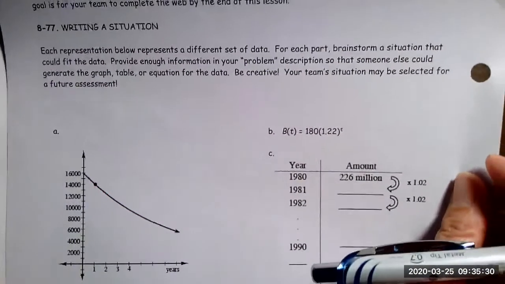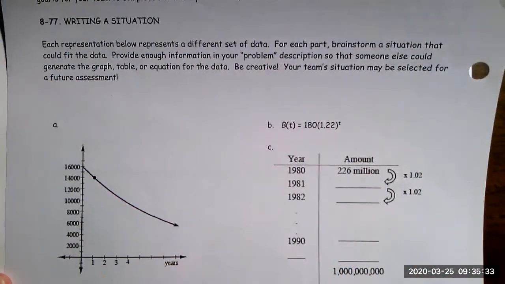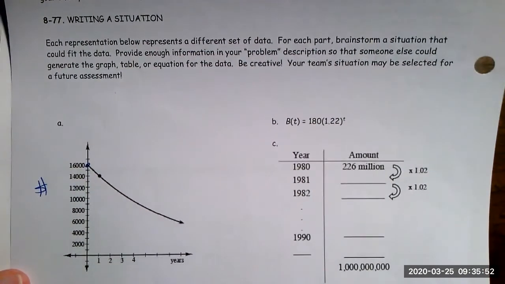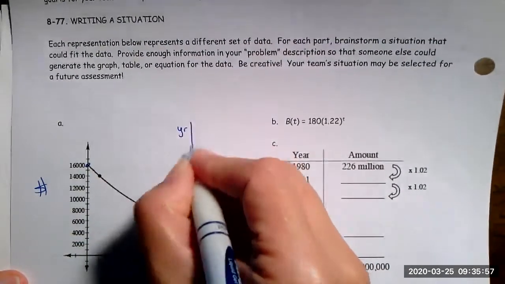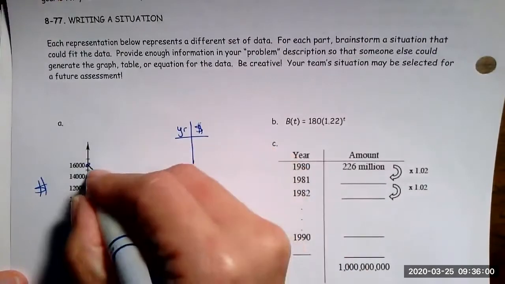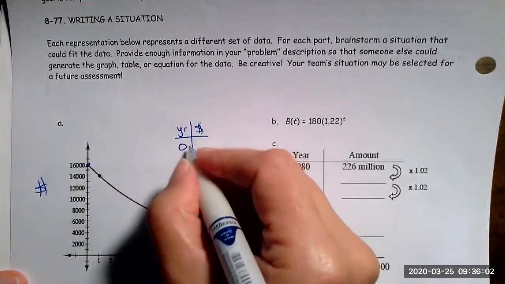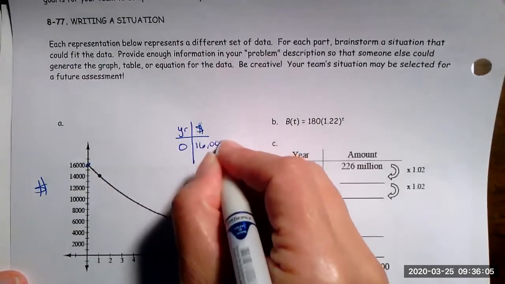So our first goal is to write a situation based on either a graph, an equation, or a table. I think this one's the one that's a little bit more difficult than the other two. So let's take a look at A. All right, so in part A, I have some information right away. I know that I start with 16,000, and let's make this dollars. They never said anything. I'm going to create my own situation. So I have $16,000, and I'm going to make a table. Tables are my go-to. So at time zero, year zero, I have $16,000.